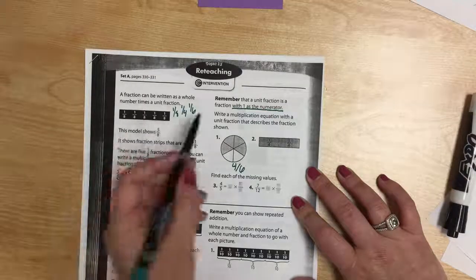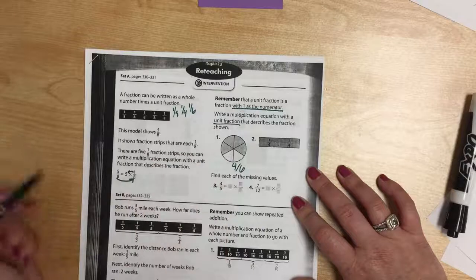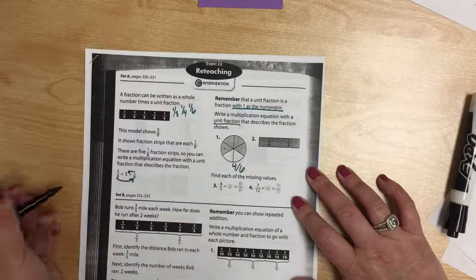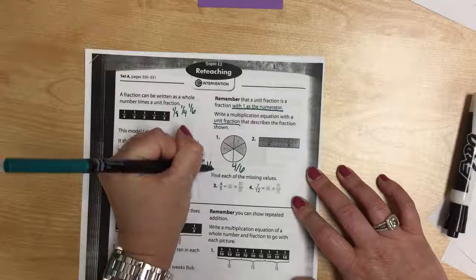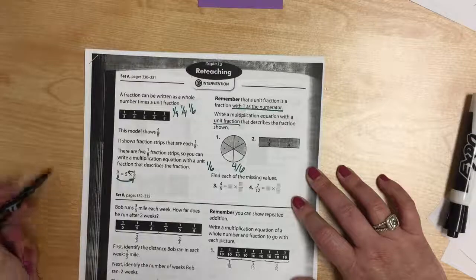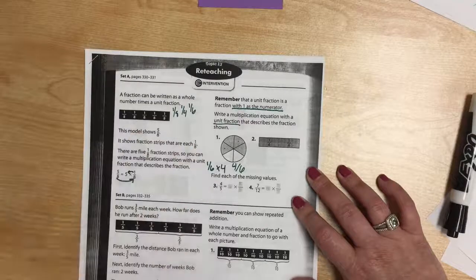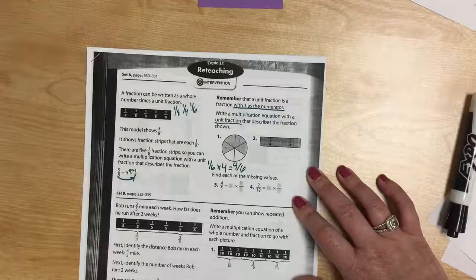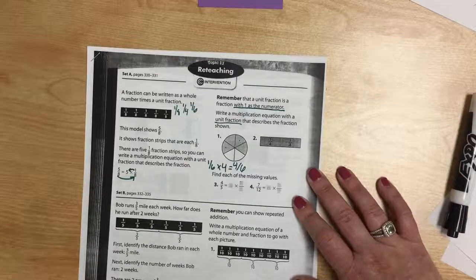Now, it's wanting me to do unit fraction. So what would the unit fraction be? What would each one of these be? Each one of these would be 1/6. How am I getting 1/6 to become a 4/6? Multiplying it by 4. That's it. So 1/6 times 4 equals 4/6.